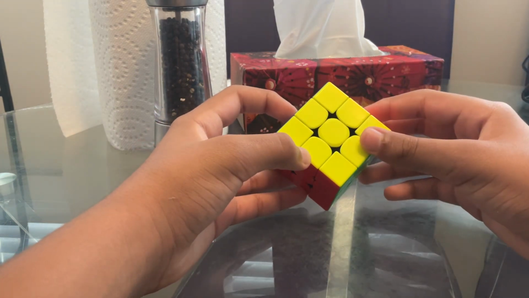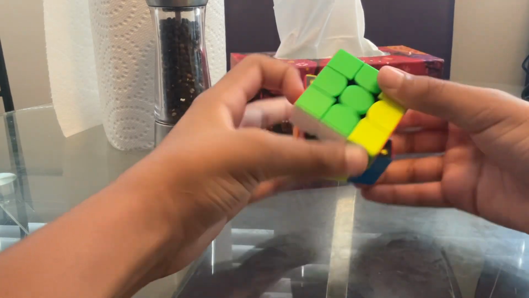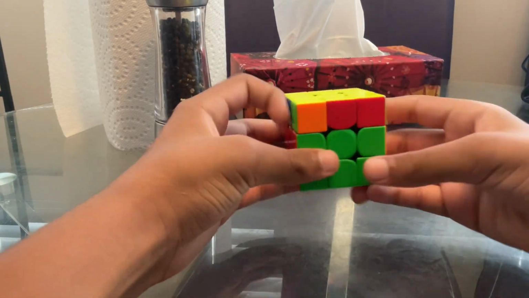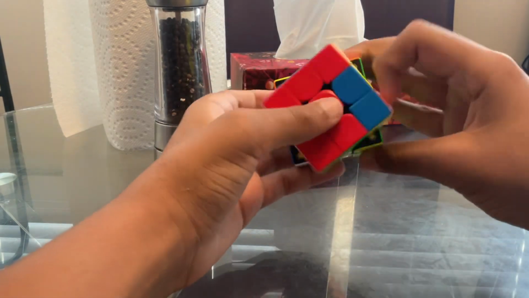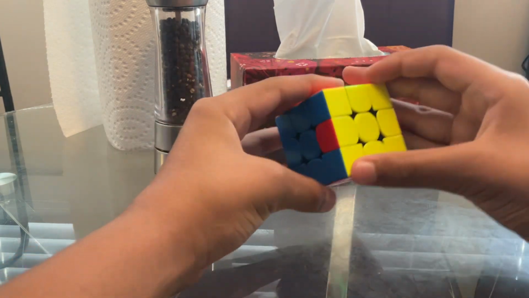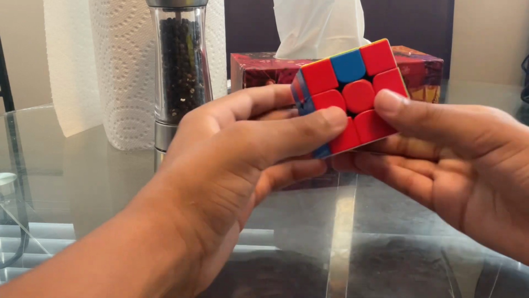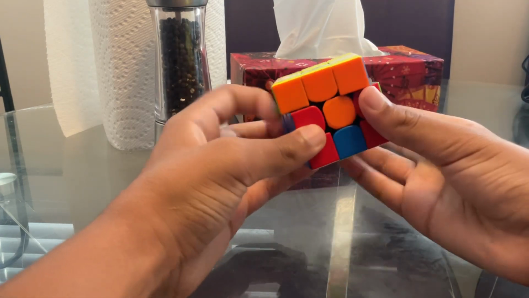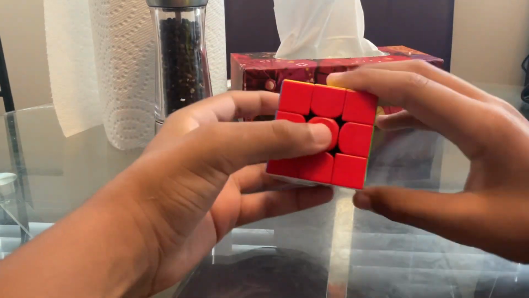So you just solve the yellow side, and for PLL, I'm just using a different algorithm here. PLL looks like this. So first solving the corners after you're done with the yellow side, which is just getting them in the right place so they match up, and then solving the edges, which just solves the cube. So let's get into it.